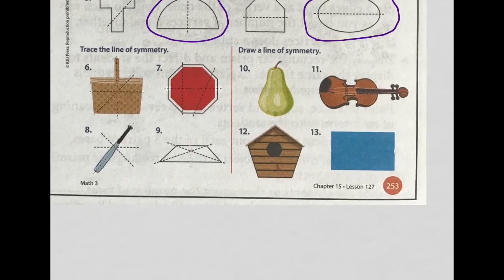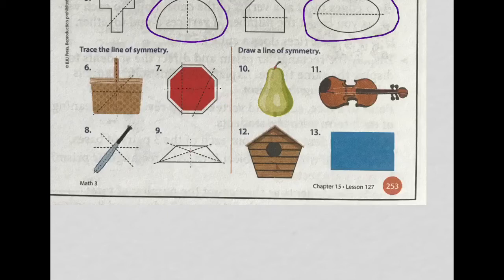Now for 6, 7, 8, and 9. And be careful because that's just this square right here. You're going to trace one of those lines that shows symmetry. There's multiple lines on each figure, but just trace the line of symmetry.